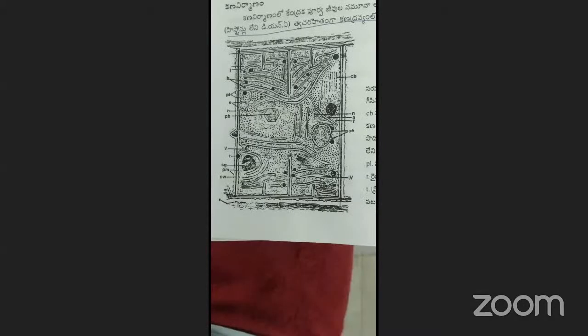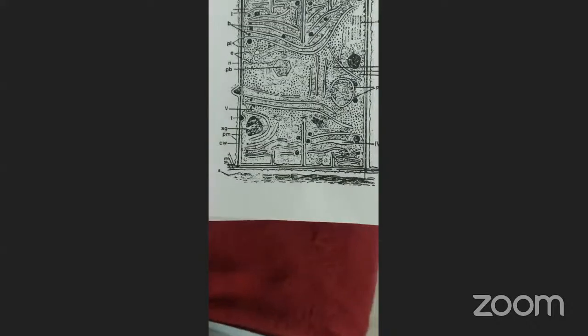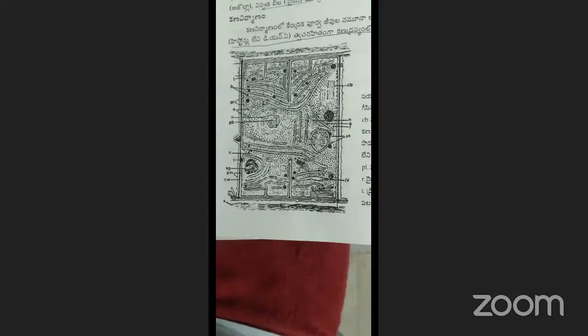Okay. The next topic is the cyanobacteria. So what are the cyanobacteria here? See here, this one is the bacteria, the bacterial cell. Cyanobacteria means blue green algae. Cyanobacteria is nothing but blue green algae.